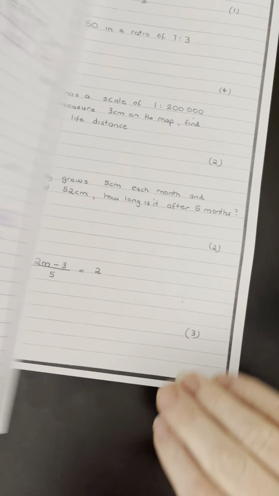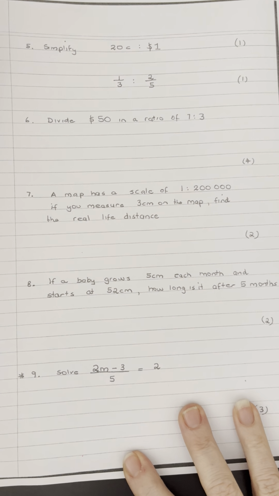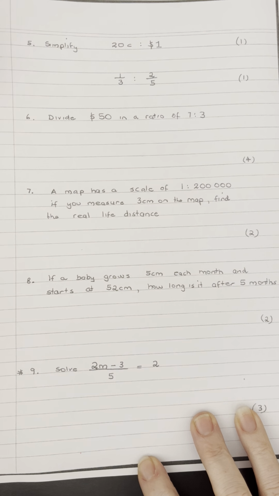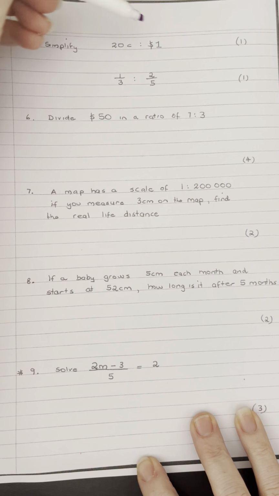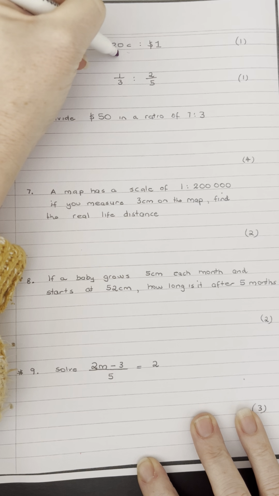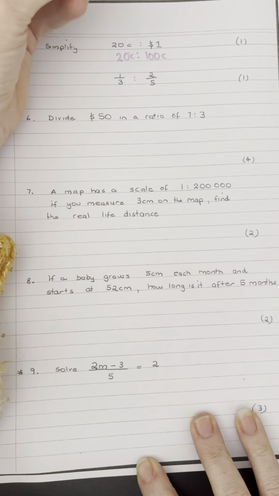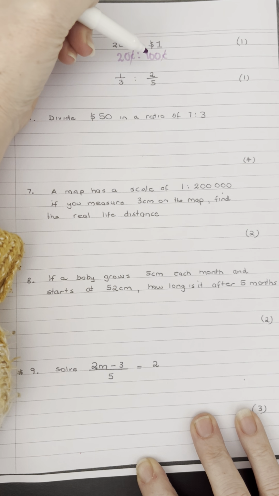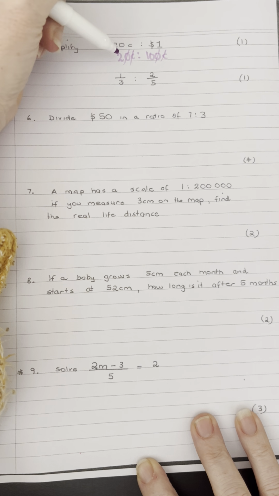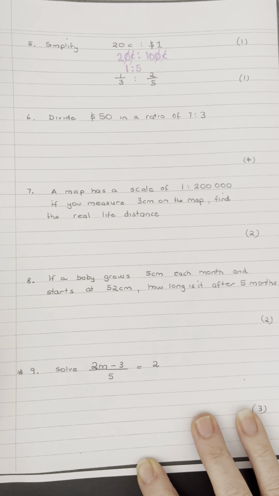Going on to the next slide, we have got some ratio questions. So we're still practicing these ones where they have different units and fractions. Here we've got cents and dollars. We want to write the dollars as a number of cents. So that would be 100 cents. We could then cancel out the cents, cancel out a 0 on each. We've got 2 is to 10, which we can then simplify as 1 is to 5.